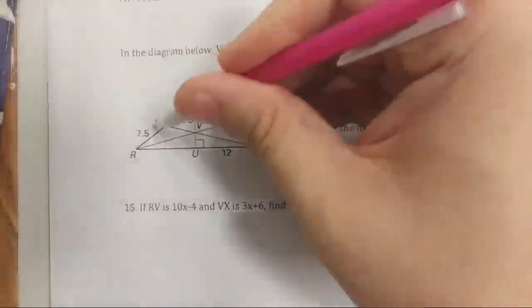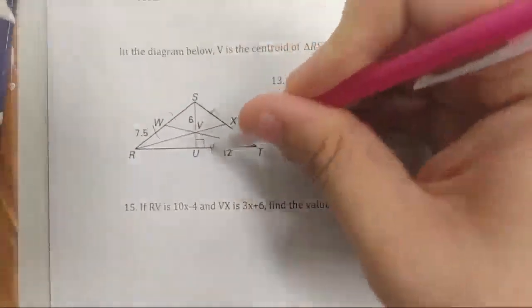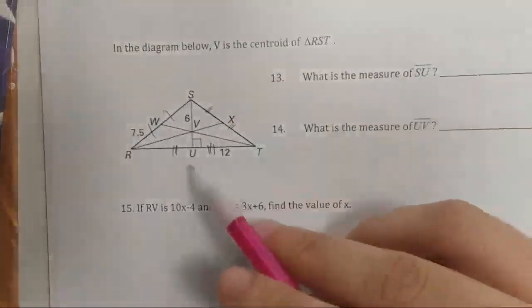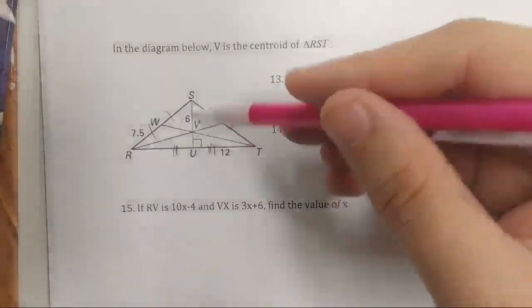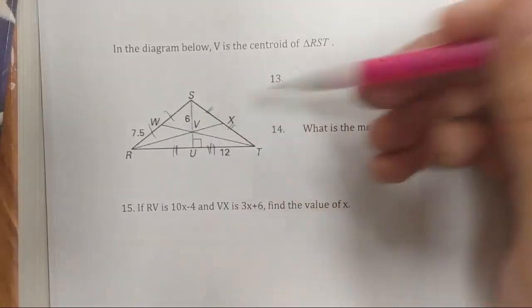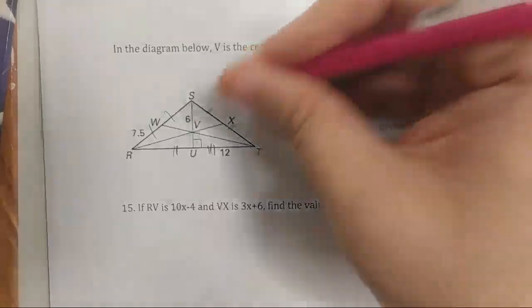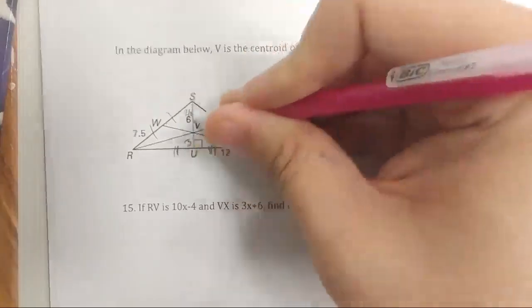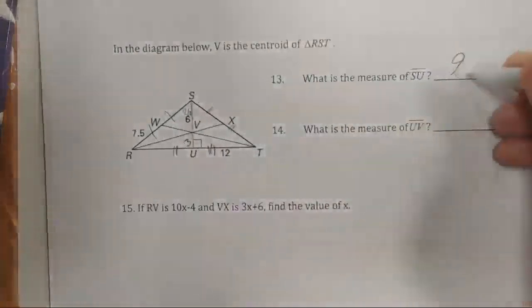So that means these sides are equal, these sides are equal, and these sides are equal. 3, 3. Okay, so SU. Oh, and it also means this is 2/3. So SU, if this one from the corner to the centroid is 6, so that's the 2/3 one, this has to be half of that, which is 3. And then 6 plus 3 is 9.